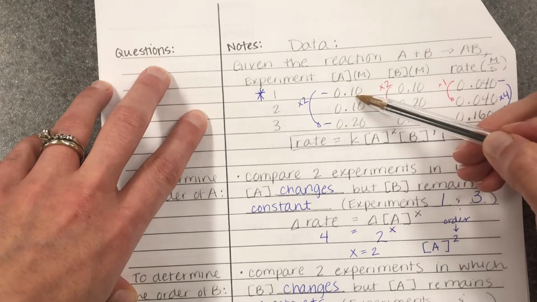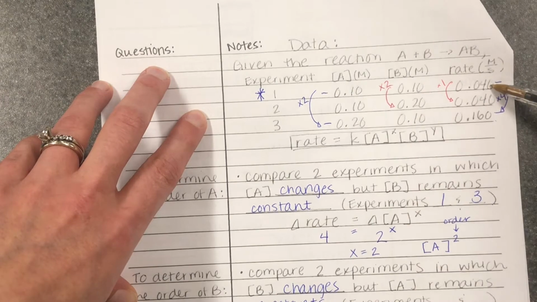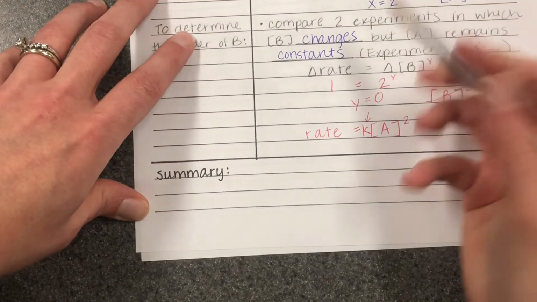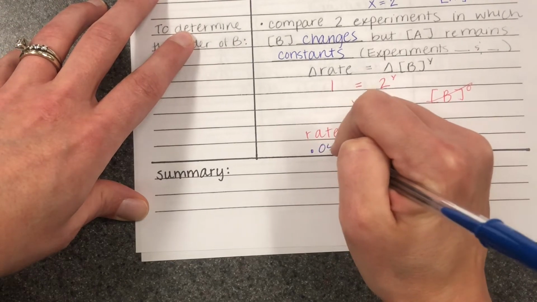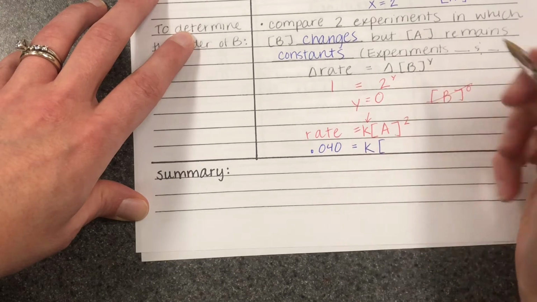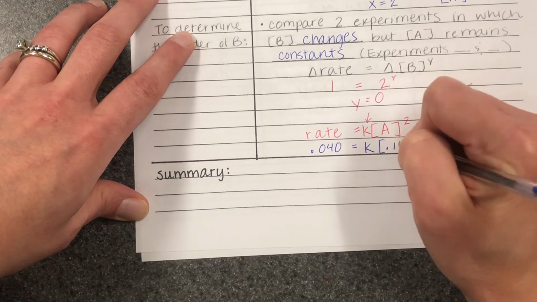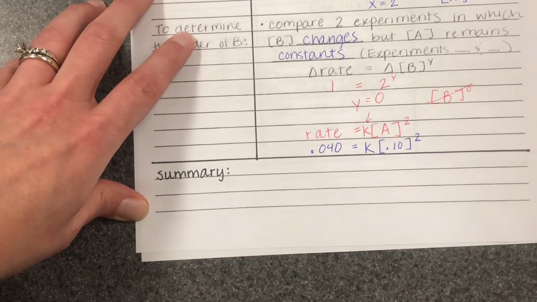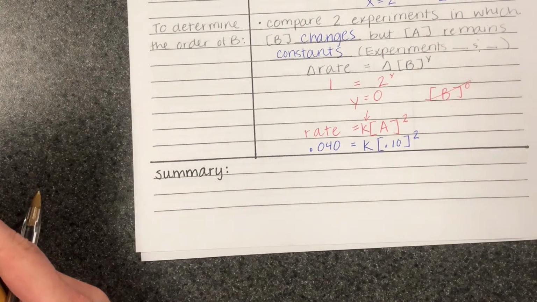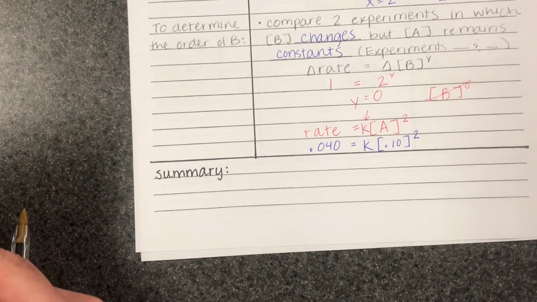So I'm going to pick experiment 1, and I'm actually going to plug these values in. So the concentration of A is 0.10, and my rate is 0.04. So I can plug those values in. My rate was 0.04. It's equal to K times my concentration, which was 0.1, held to the second power. So let me go ahead and multiply that out. So 0.1 times 0.1 is going to be 0.01.